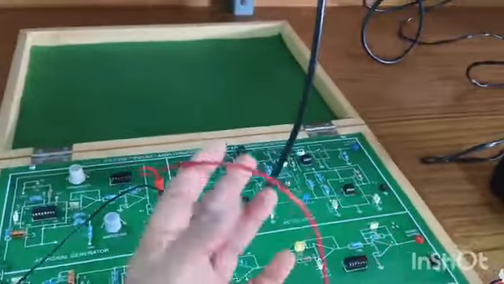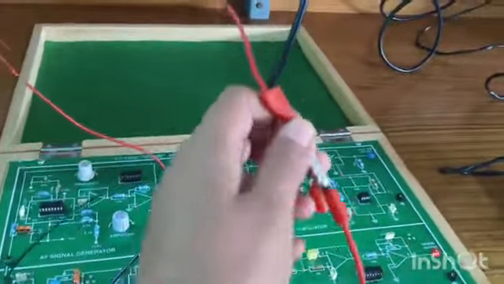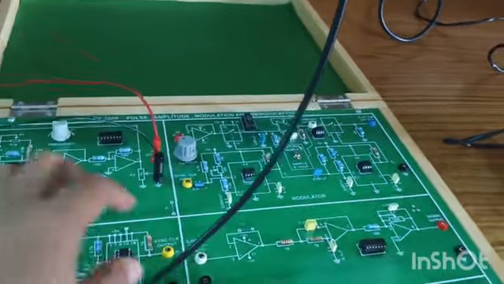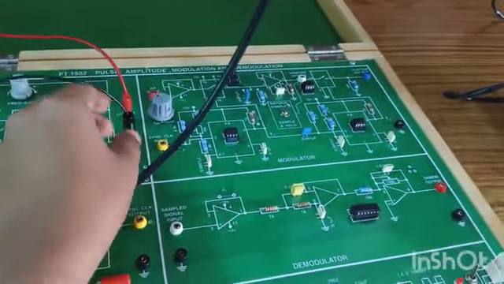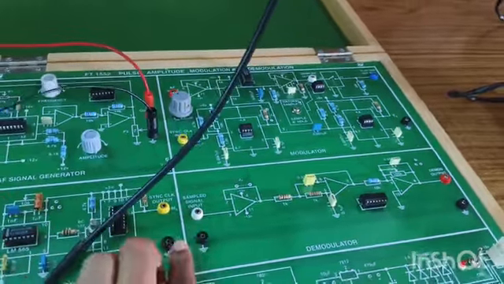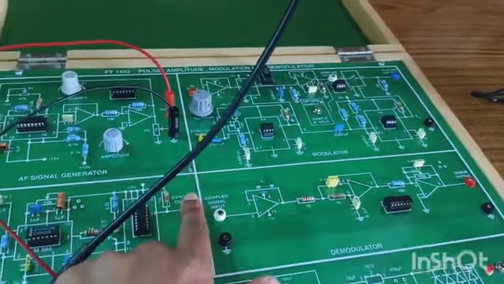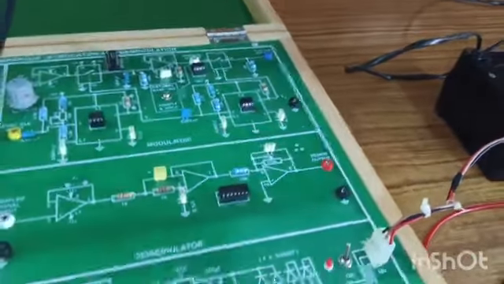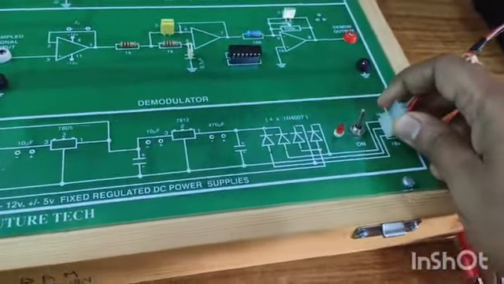See, I have given the input to this one, sorry, positive to this one and negative to this one. You can take the ground here or here. Why? Because we have a common ground, so you can take anywhere in this kit as ground. Now I have connected this one. I am going to switch on this kit. How to connect this adapter is also very important.